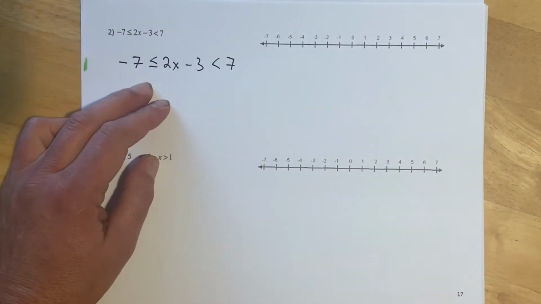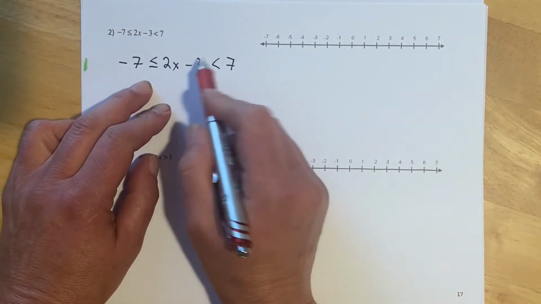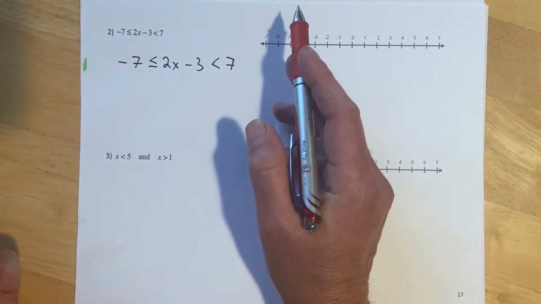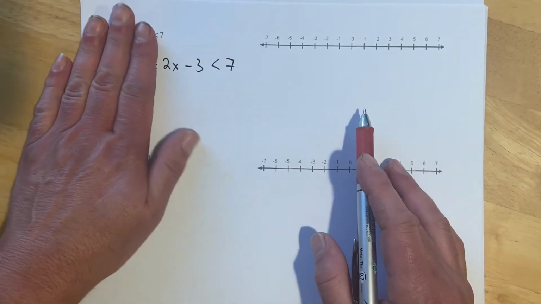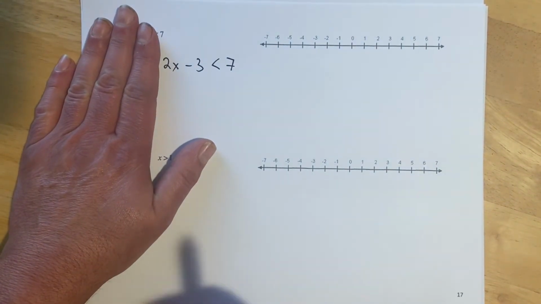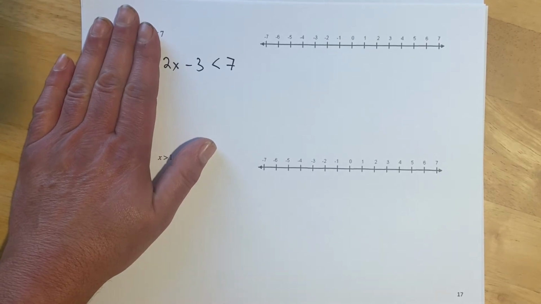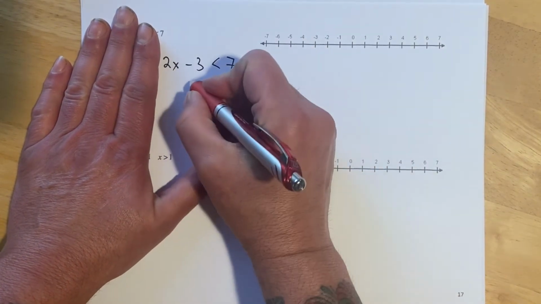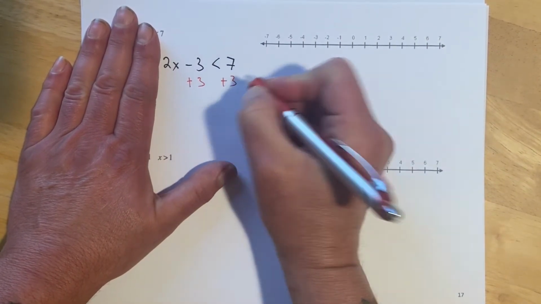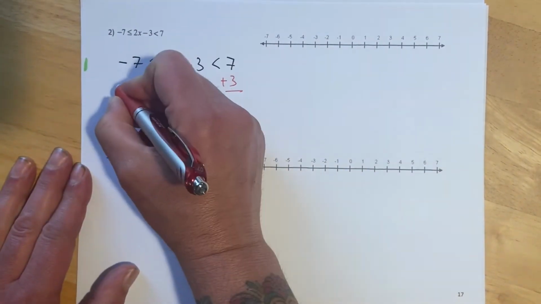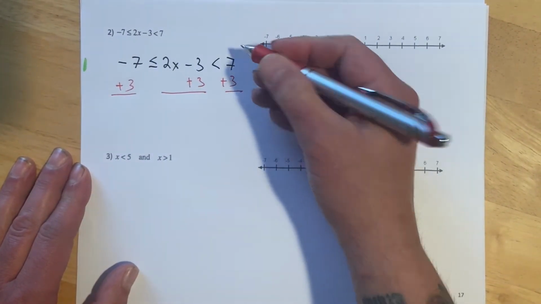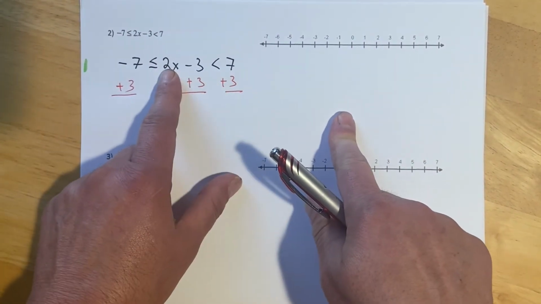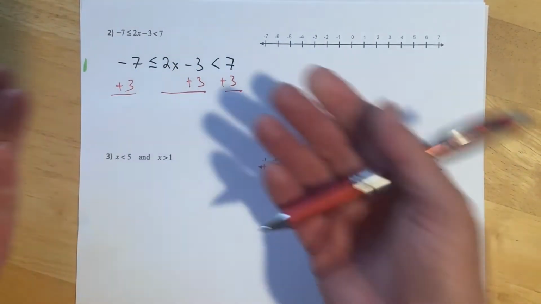Number 2, I wrote this a little bit larger. Looking at this, people get weirded out by the fact that this has 3 separate chunks to it. They're not sure what to do. I would recommend ignoring one of the chunks and then asking yourself what you would do. And then the answer to that is totally right. So if we're looking at just this, we would want to get the x by itself, right? So the first thing we would do is add this 3. Not a big deal. The only difference now is that we're adding the 3 in 3 places instead of 2 places. That's it. So solving the continued inequality is the exact same thing as this. It's just that we have to do it one extra time.